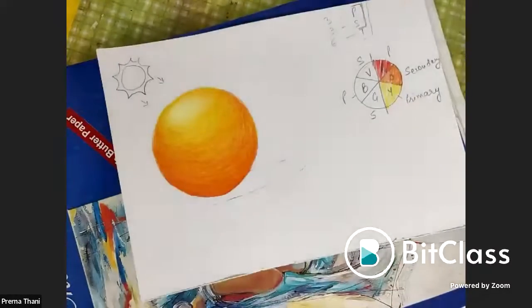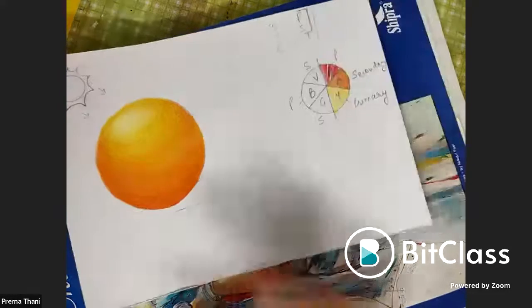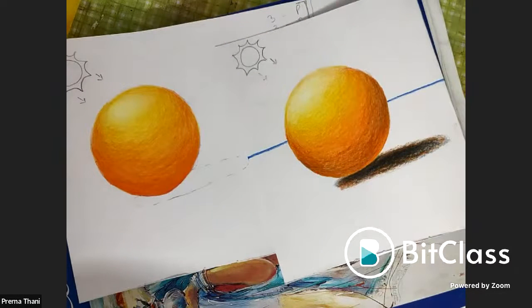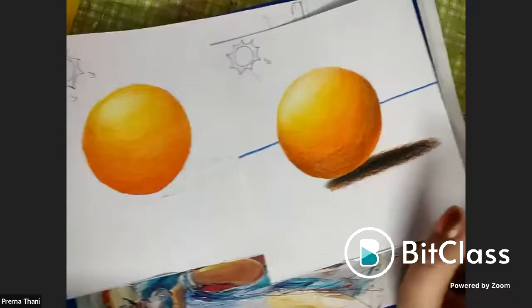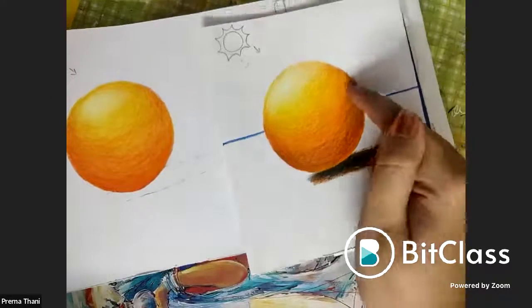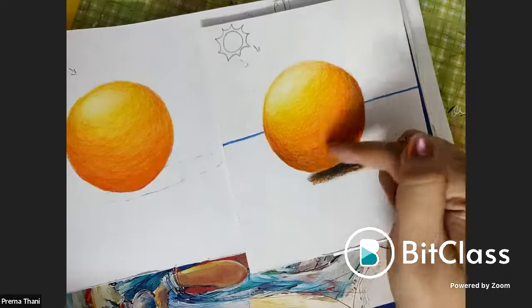So you see this? Now it's looking smooth, correct? Now tell me, what do we do next? Something is missing, right? Shadow, yes, shadow. So we have two things for the darkest parts. This shadow and this shadow. This is also the shadow, right? We need to make this also.